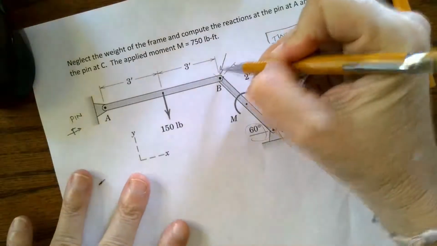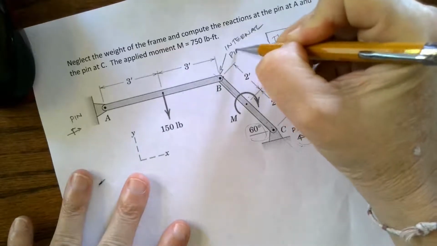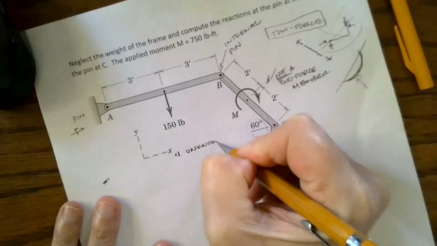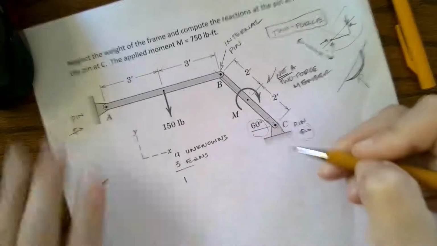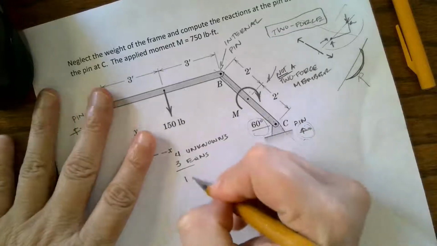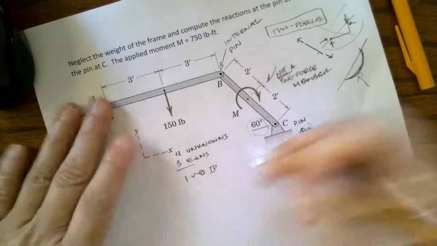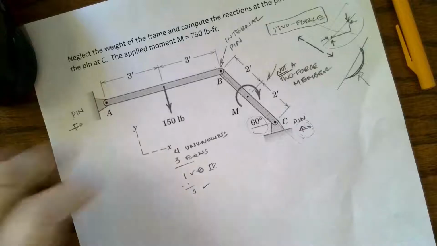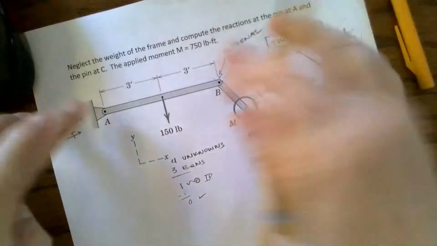But I do notice I have an internal pin, or a hinge, whatever you want to call it. And so I have 4 unknowns. I have 3 equations of equilibrium. So that gives me one unknown, and I can cancel that out because I have that internal pin, minus 1. So we are back to, we can solve this problem. We're going to have to use equilibrium and take it apart at the pin. So it's like I've unscrewed it on my workbench, and I've laid AB out, and I've laid BC out.